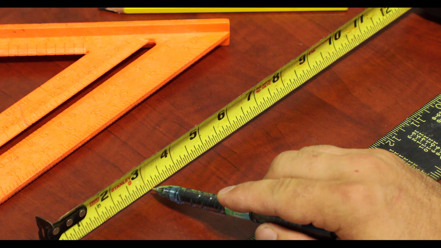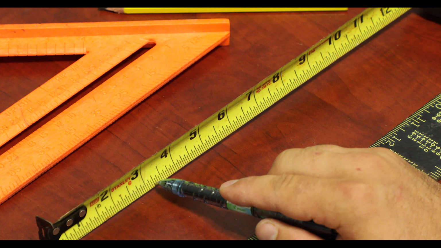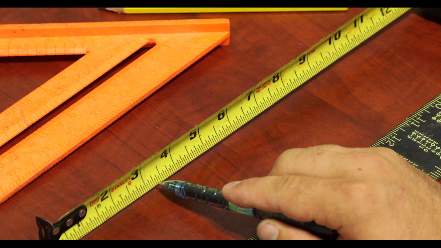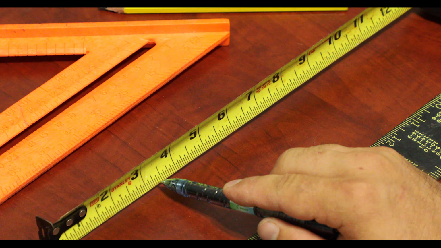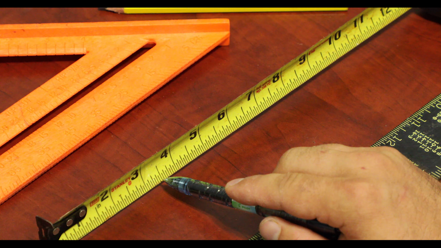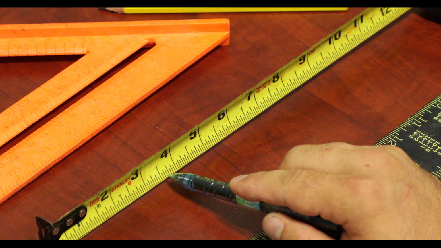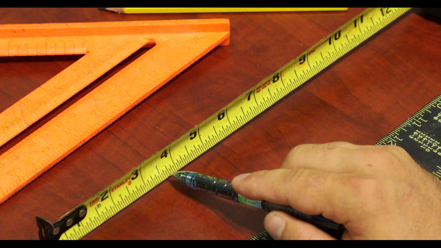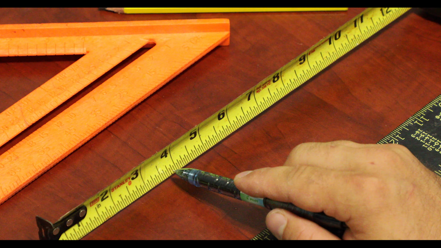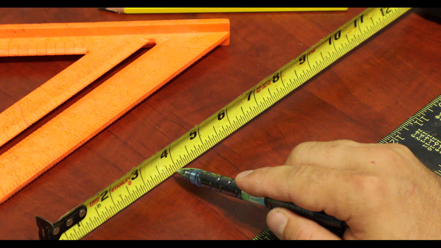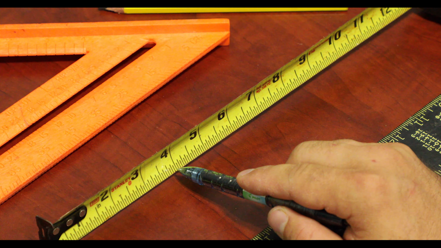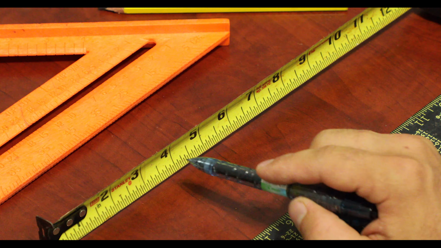So let's count all the measurements going from 3 to 4 inches. You've got 3 inch right there, 3 1/16, 3 1/8, 3 3/16, 3 1/4, 3 5/16, 3 3/8, 3 7/16, 3.5, 3 9/16, 3 5/8, 3 11/16, 3 3/4, 3 13/16, 3 7/8, 3 15/16, and we're back to 4 inches.